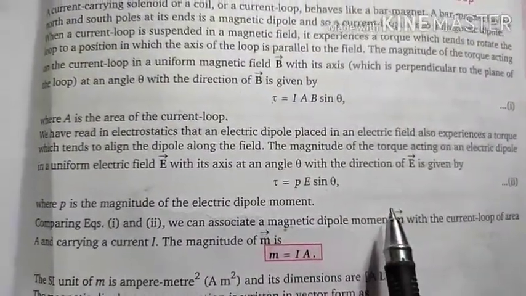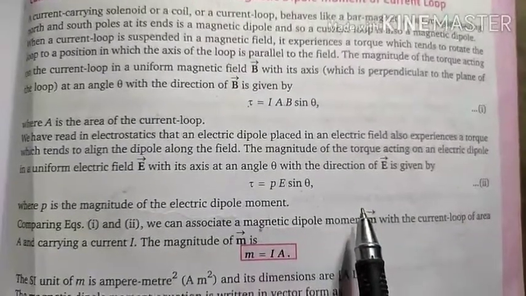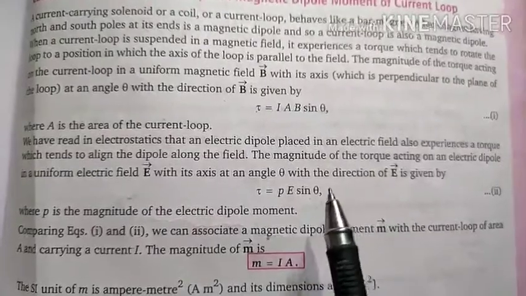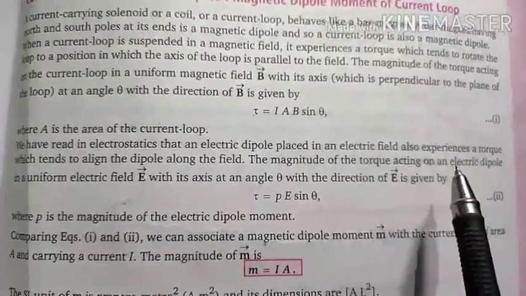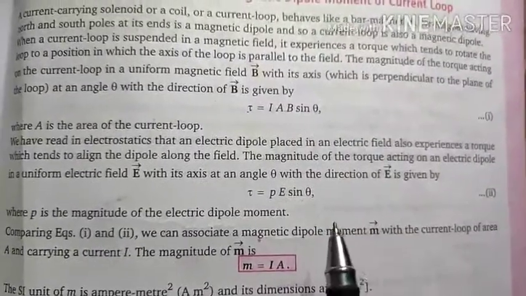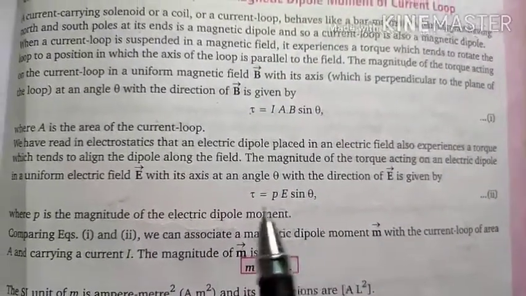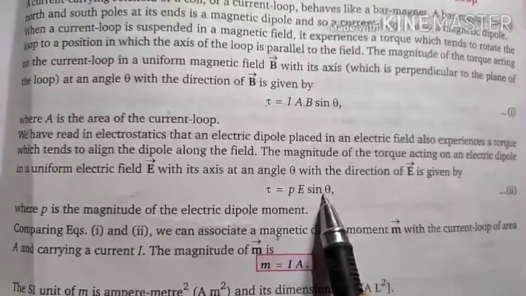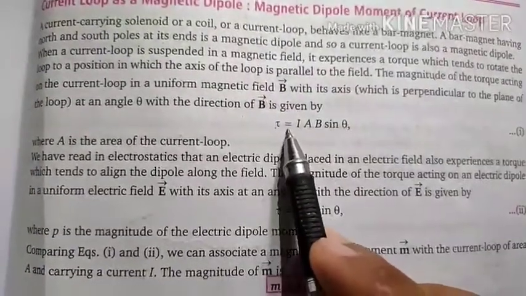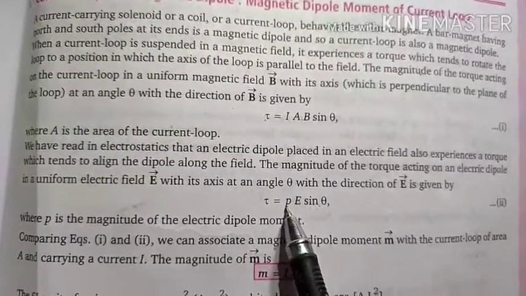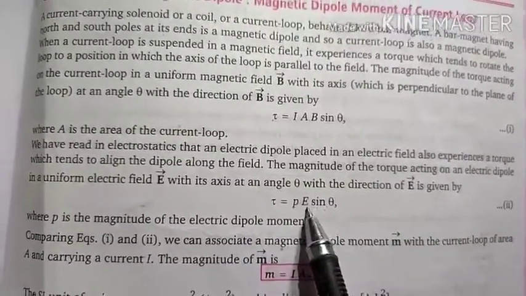Similarly, we know the formula for the torque experienced by an electric dipole. If you have an electric dipole in a uniform electric field, then it will experience a torque which equals P E sine theta. So this is a torque experienced in the magnetic field, and this is a torque experienced in the electric field. Here P is the electric dipole moment, and E is the electric field.